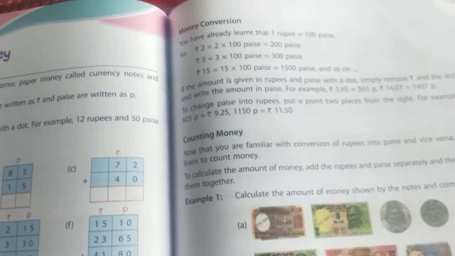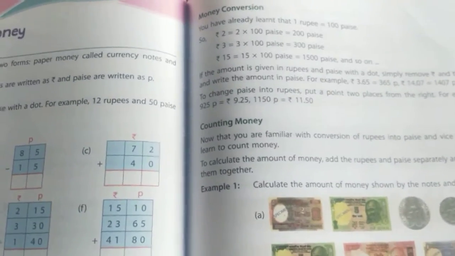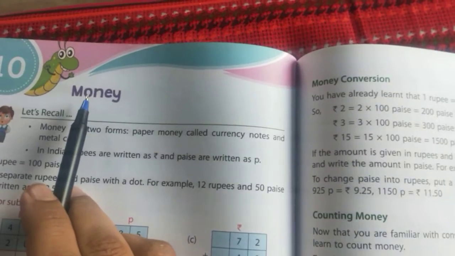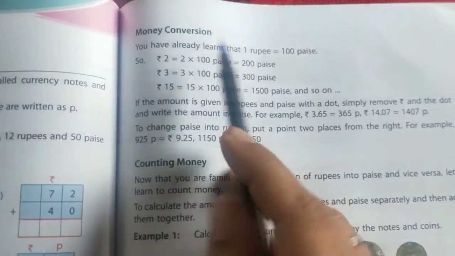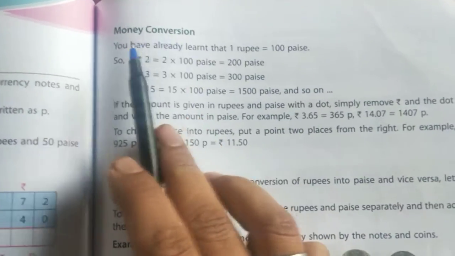Good morning, students. This is your maths class. So in the last class we had started a new chapter which is money, chapter number 10. Today we are going to learn about money conversion.